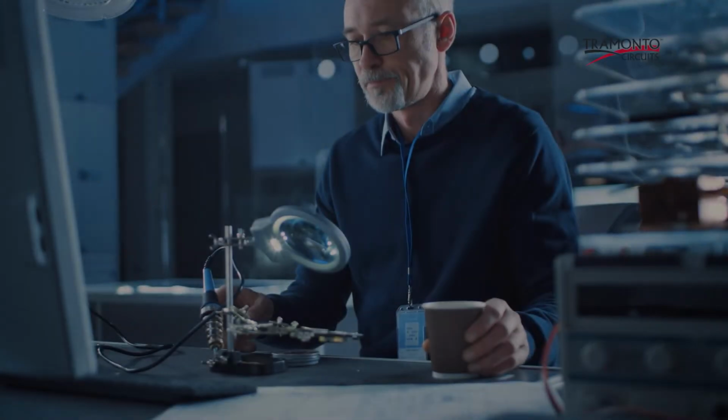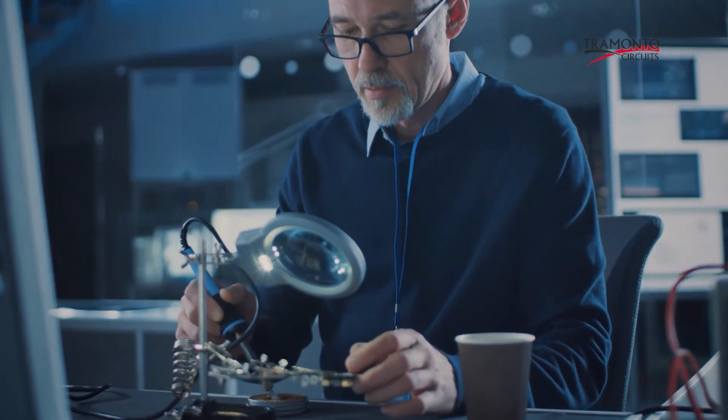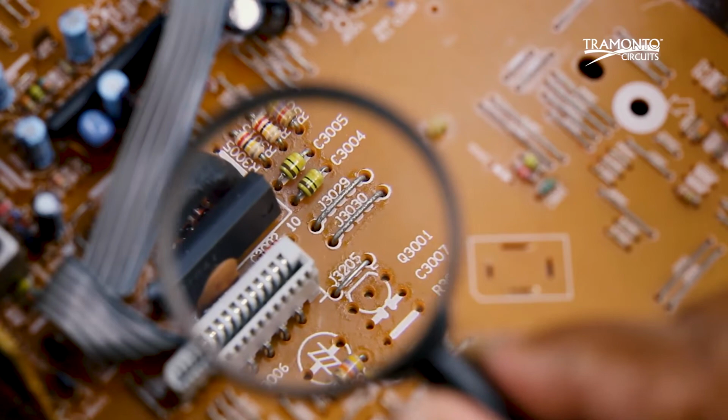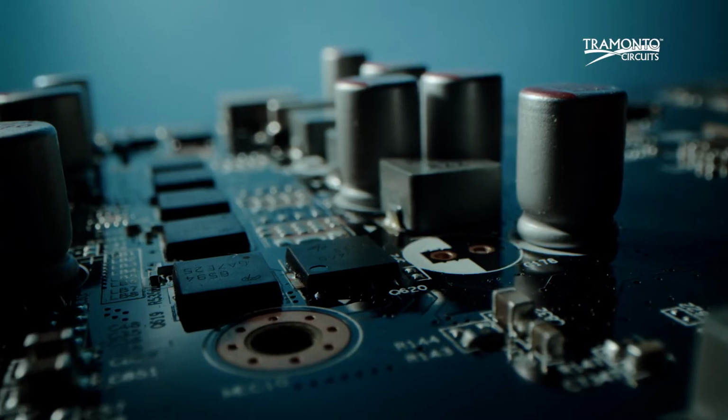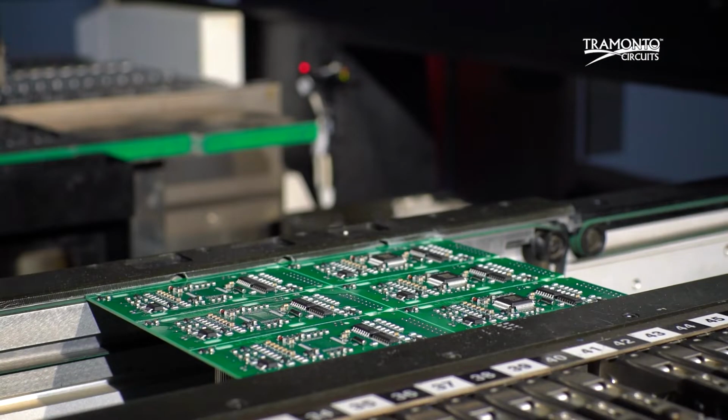What our engineers do is they go over the design to identify two things. They want to make sure that the design meets all IPC standards. And the second thing is they want to make sure that it meets all manufacturing standards too, so that it's a design that is robust and can be duplicated at high qualities without being changed over and over and over again.